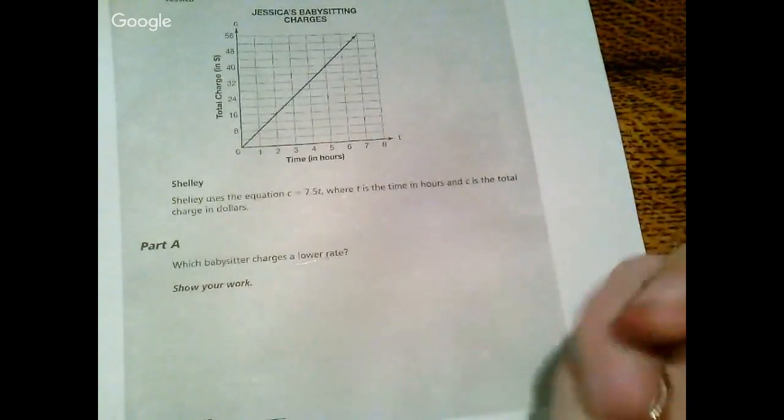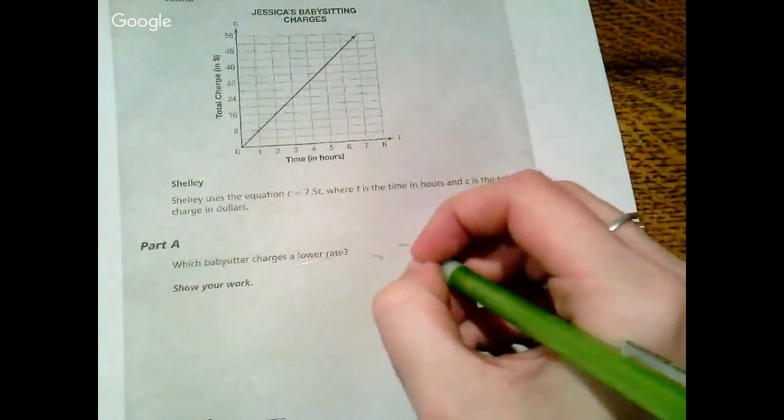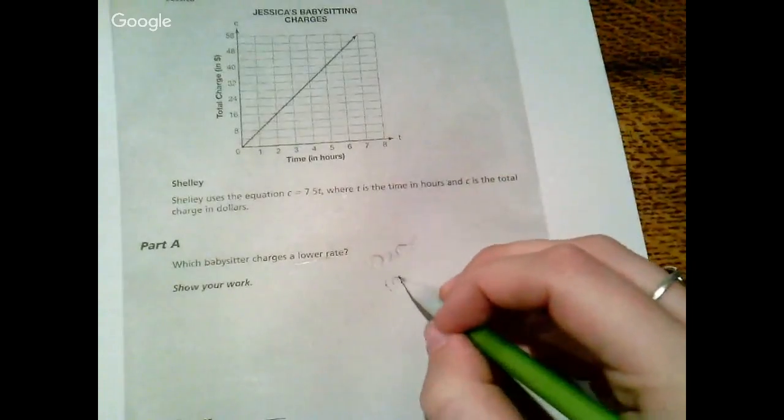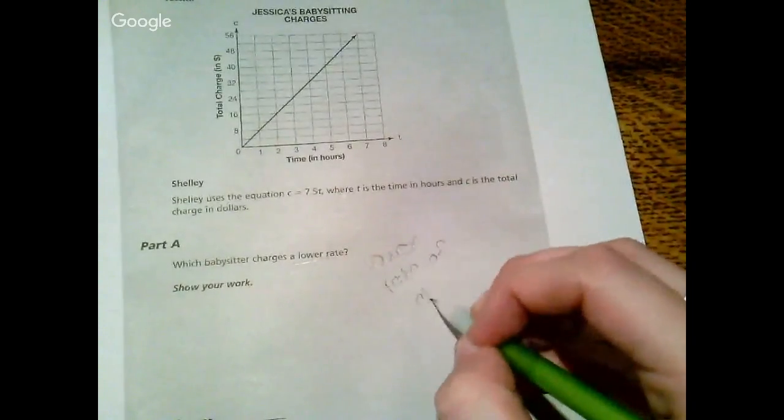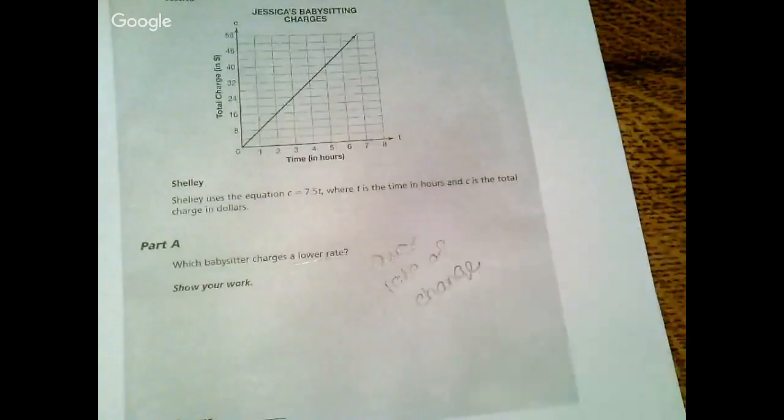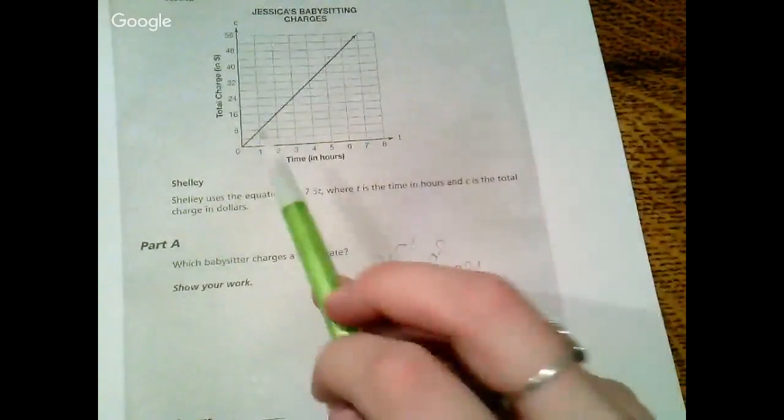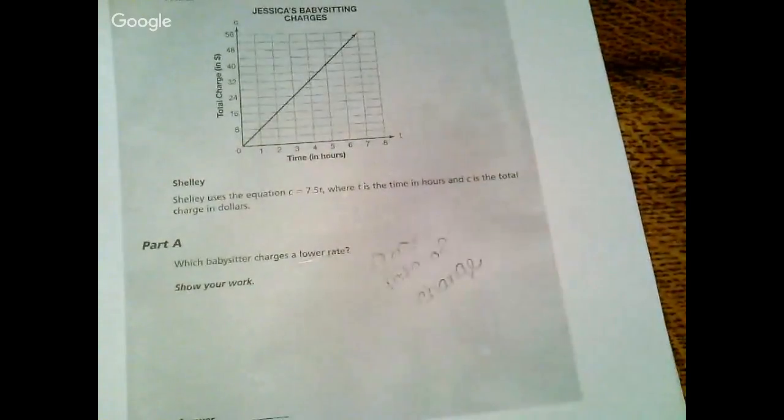Well, the lower rate is going to be the lower rate of change. So when we look here, we have to figure out which one has a lower rate of change. So Jessica, well, from a graph, remember, the rate of change is the same thing as the slope. So we want to figure out how much she pays per hour.